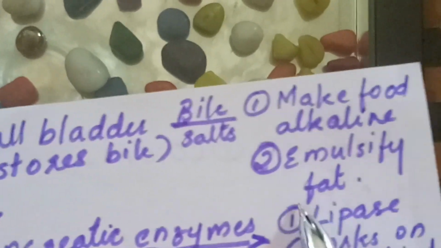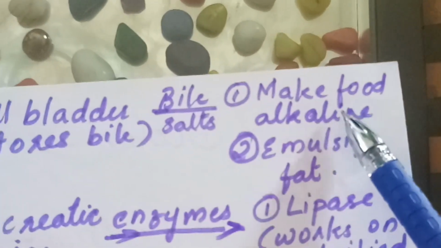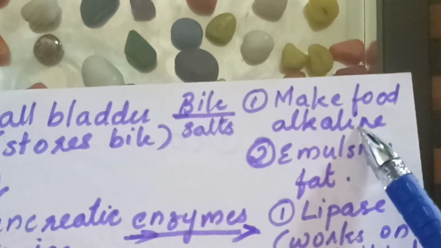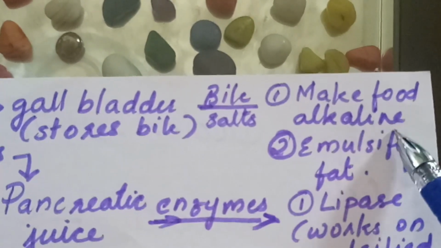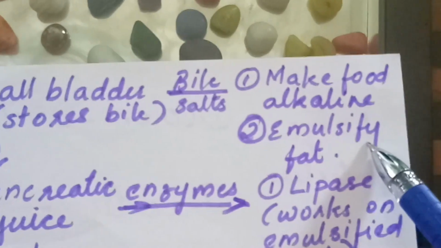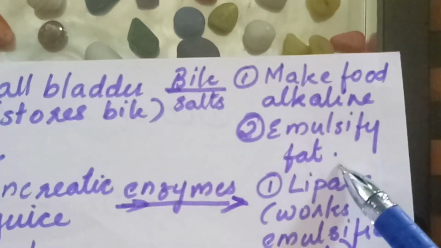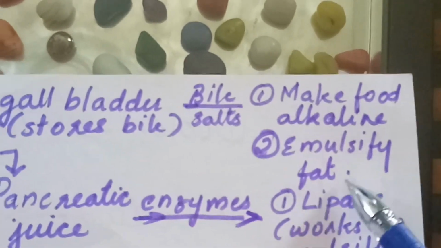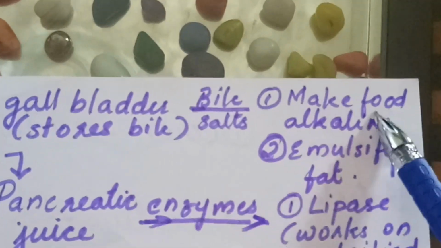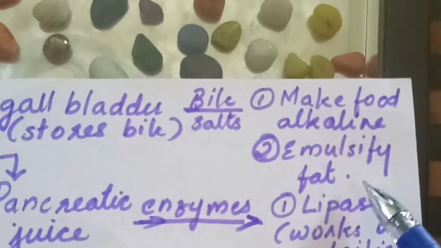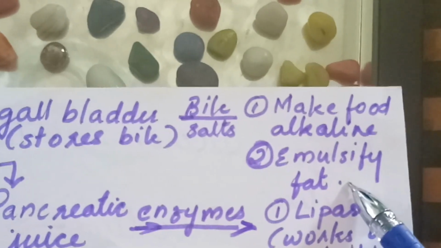So the bile salts have two functions: make the food alkaline, since the food is acidic in the stomach, and emulsification, or breaking large fat globules into smaller ones to help in their digestion.